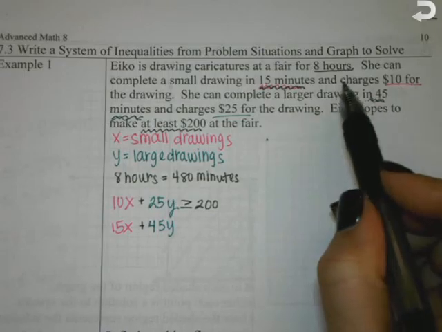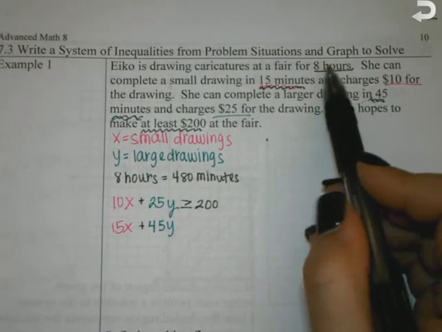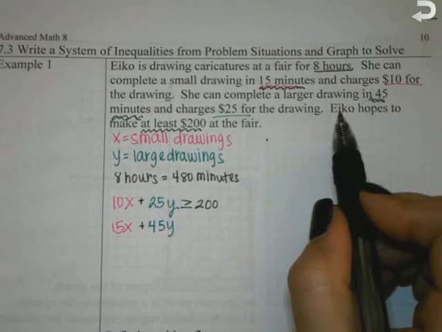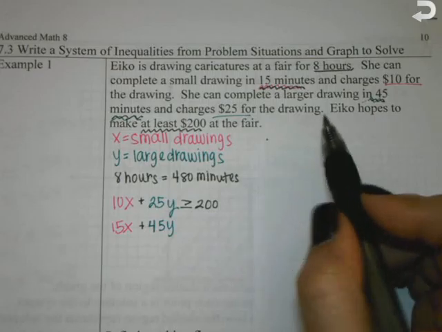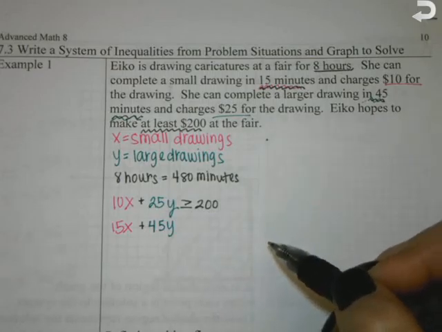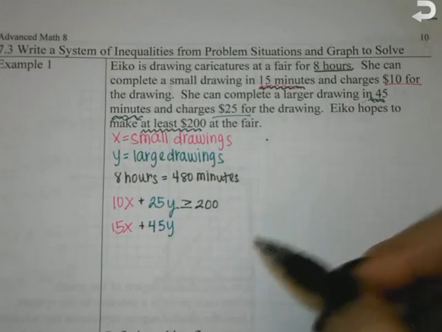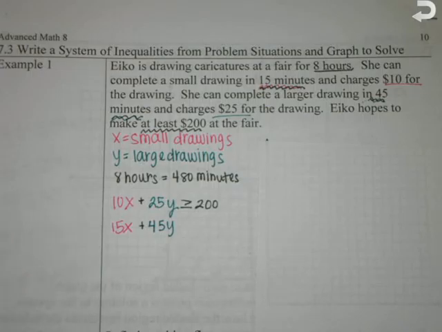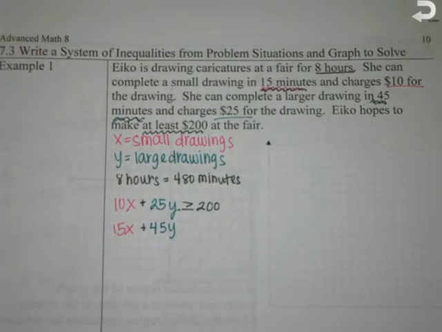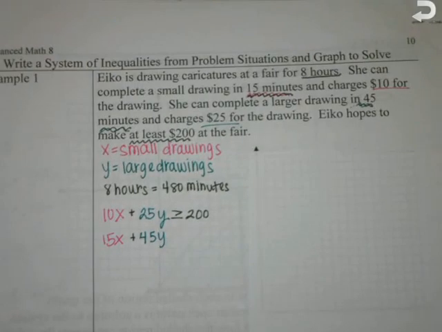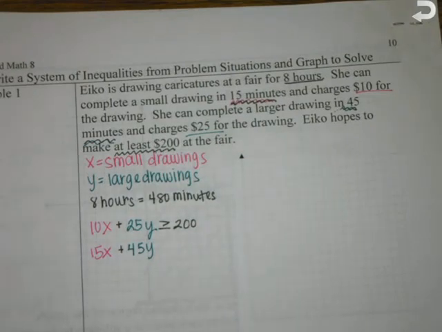She works at the fair for 8 hours. Can she work more than 8 hours? Does it say she can work more? No. So what kind of inequality would you put? Let's say she does a bunch of small drawings and some large drawings, and she's done with all of her drawings with 5 minutes to spare. Is that enough time to do another drawing within the 8 hours?